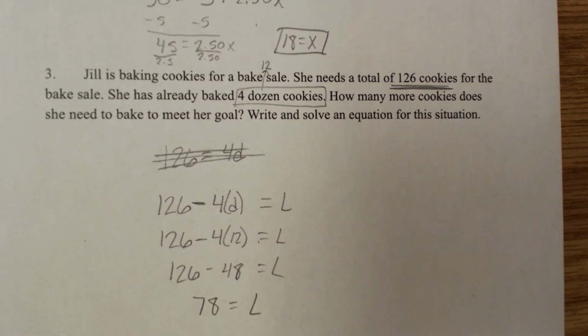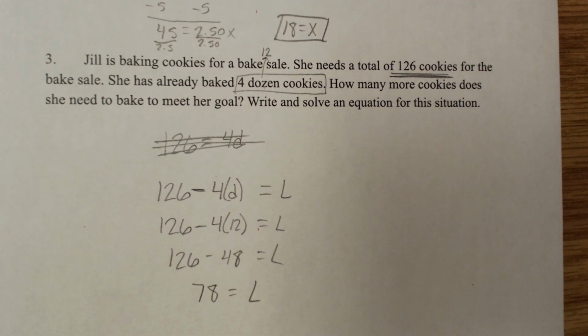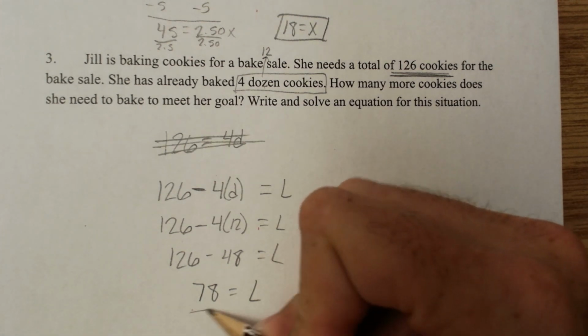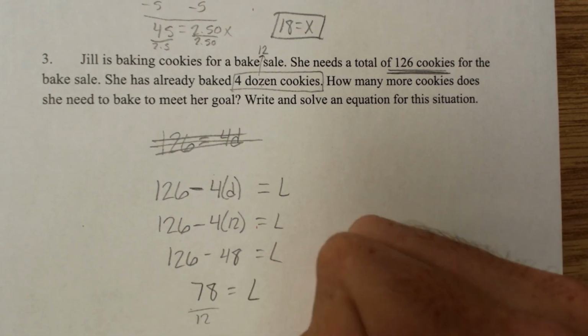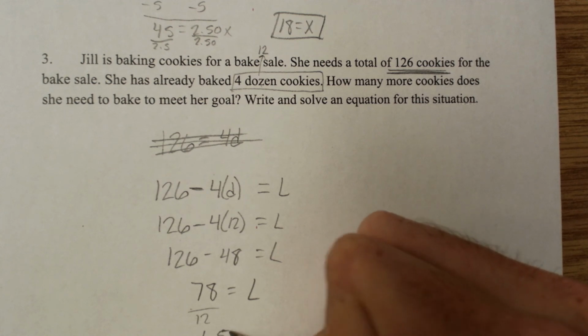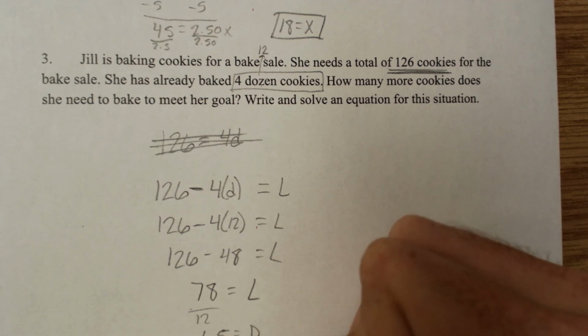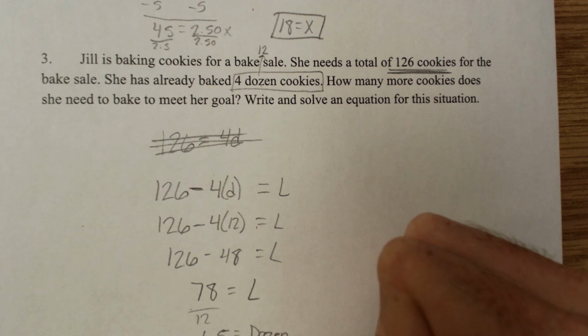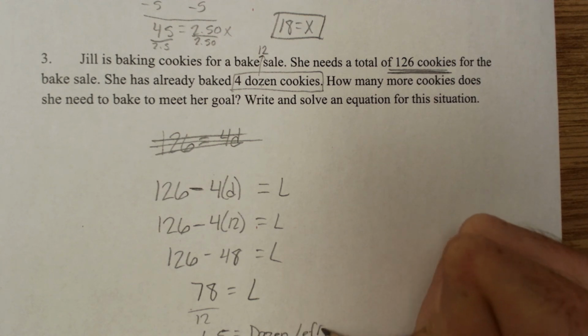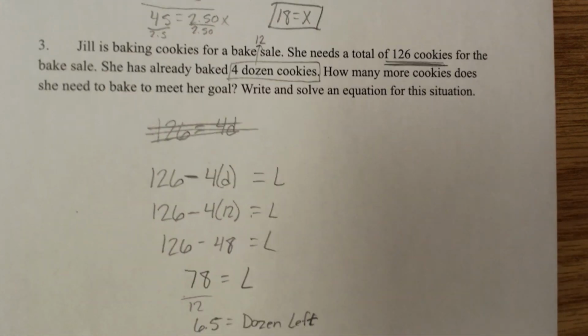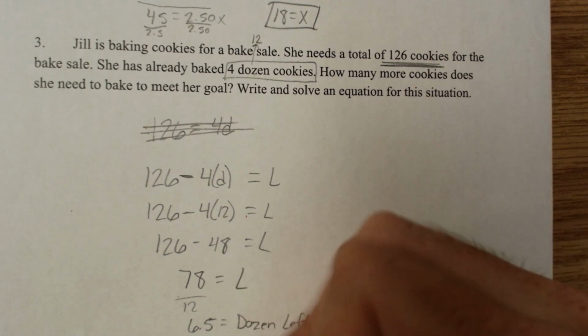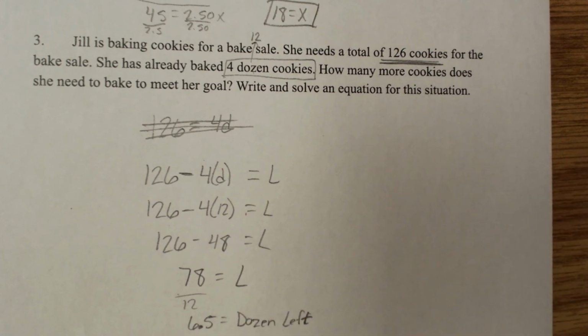Okay, and if you wanted to know how many more dozen cookies that would be, you simply take your 78 and you divide it by 12. You find out she has 6.5 dozen left to cook. The question does not ask that, but just an added piece of information there for you.